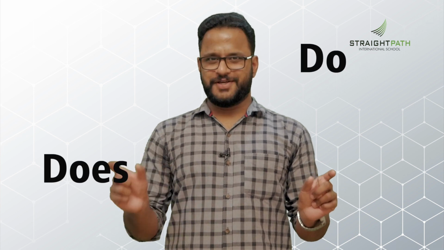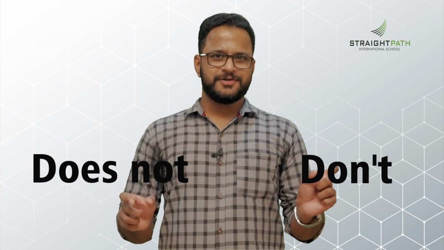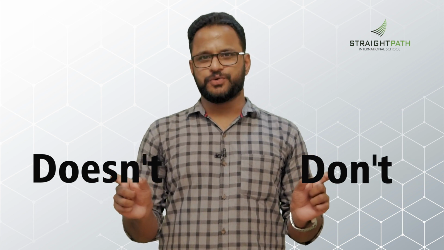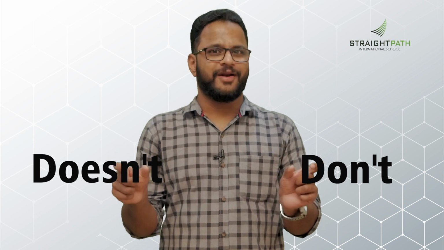And now to the negative and interrogative forms. Apart from the use of these two words in affirmative sentences, we also use them in negative sentences and interrogative sentences. So what's the negative form of do? What's that of does? So do not, does not. Don't and doesn't are usually used in spoken English, whereas do not and does not are for your formal writings.